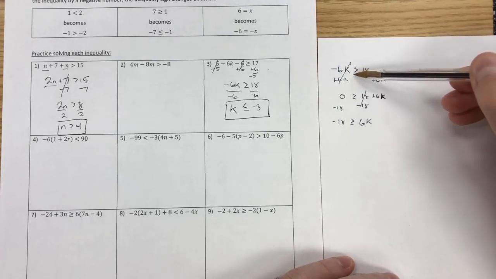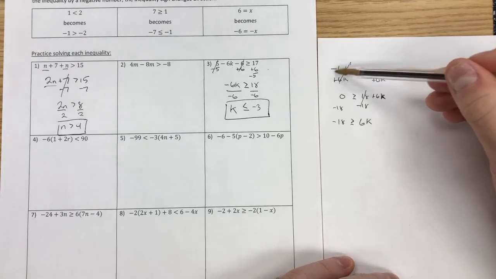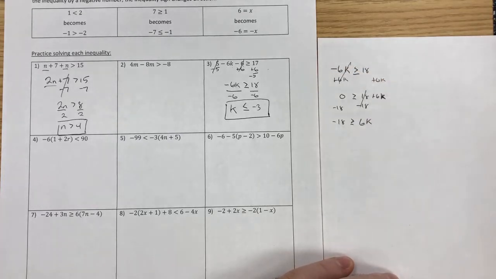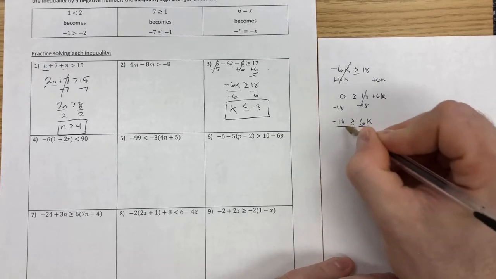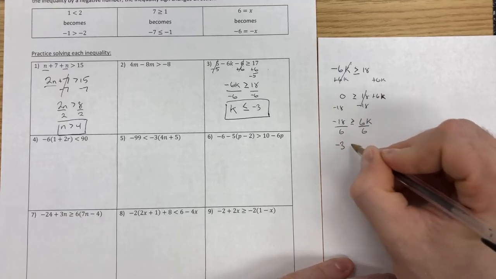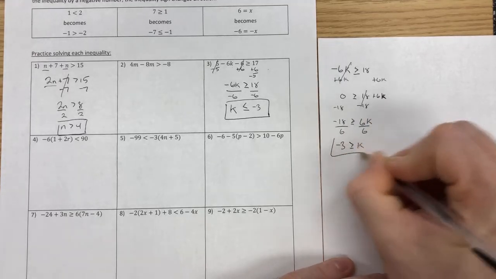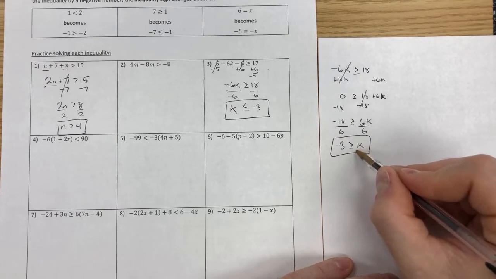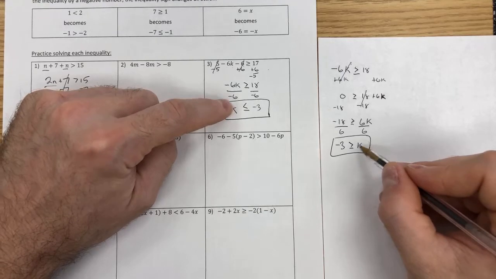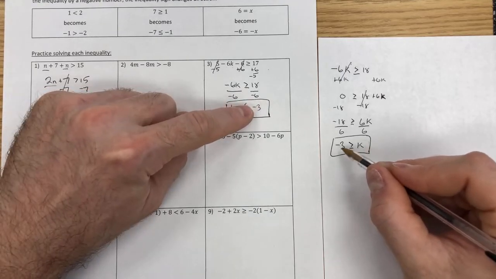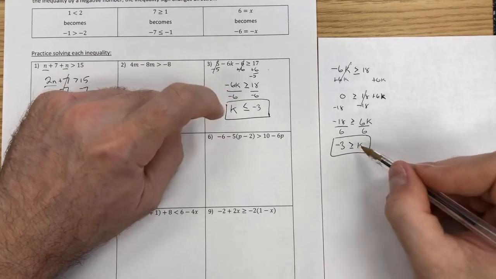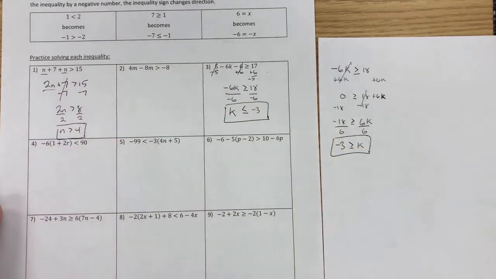K was on the larger side. And by the time we got rid of this negative sign, k should be on the smaller side, which it is. So even though I divide by a positive 6, and it does not feel like we've changed the sign, negative 3 is greater than or equal to k. K is on the smaller side of the inequality, which means k is less than. It's the same thing we had before. K is less than negative 3. Negative 3 is greater than or equal to k. No matter which way we read it, you get the same answer on both sets.